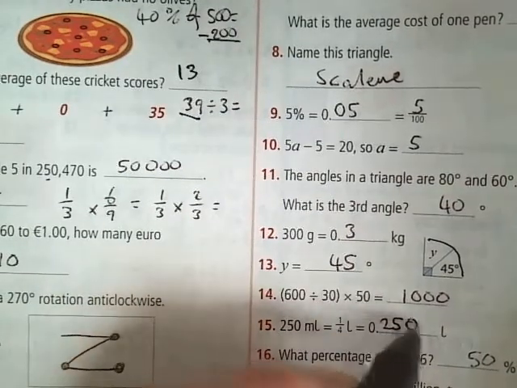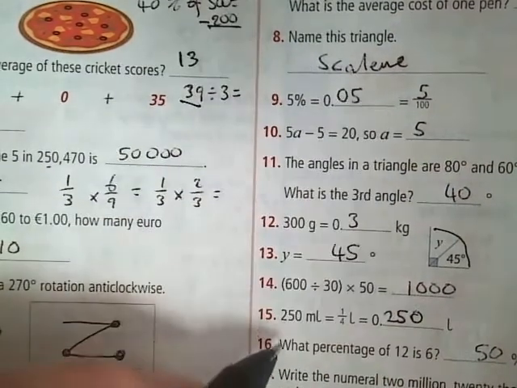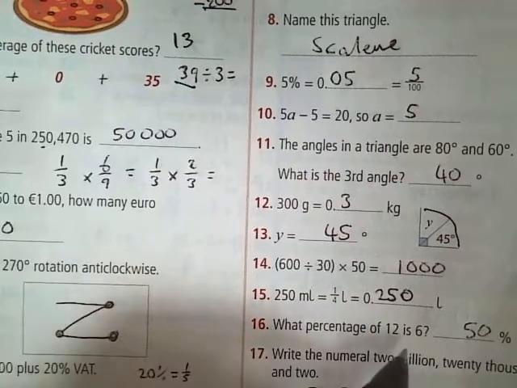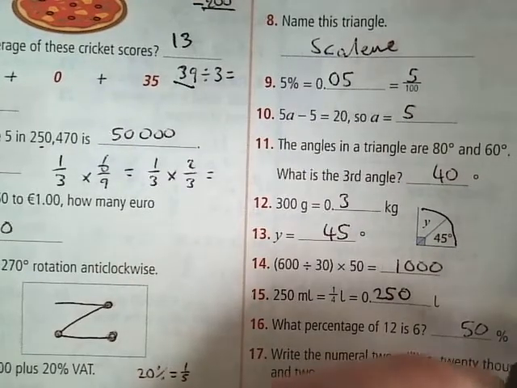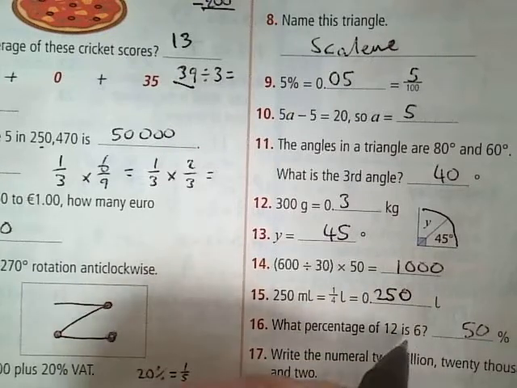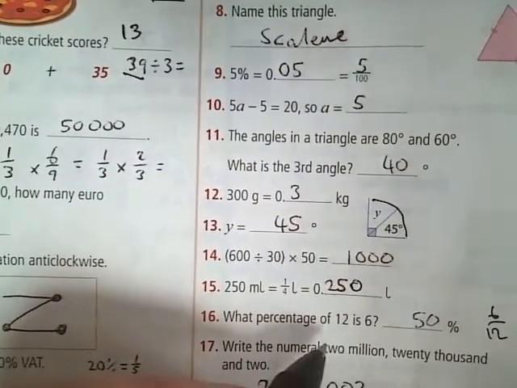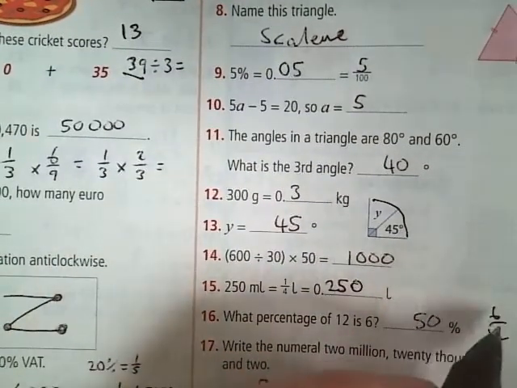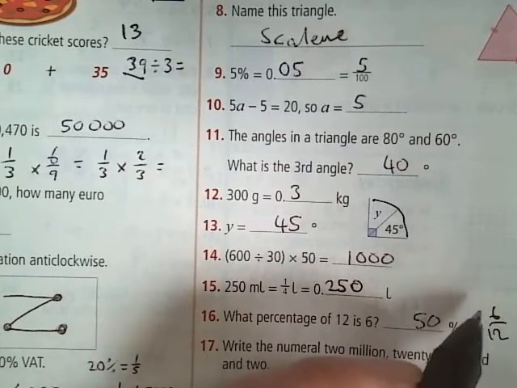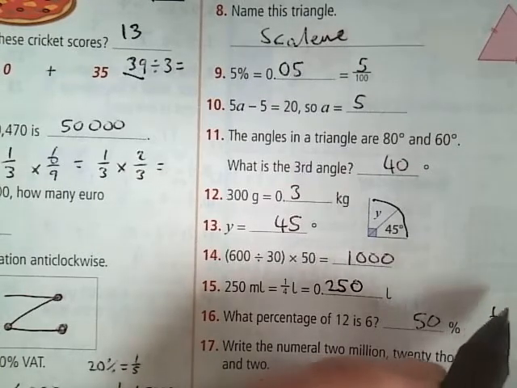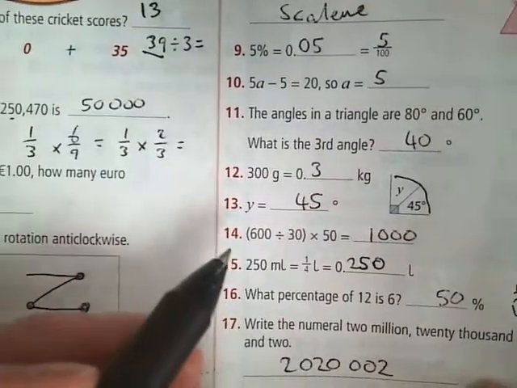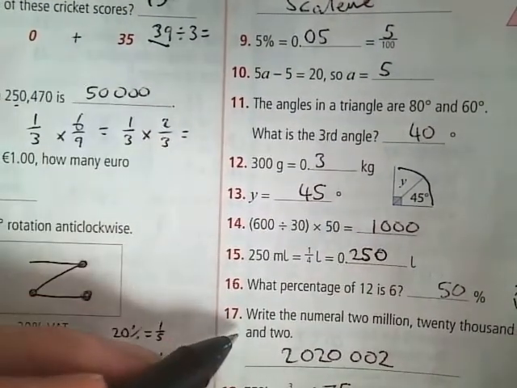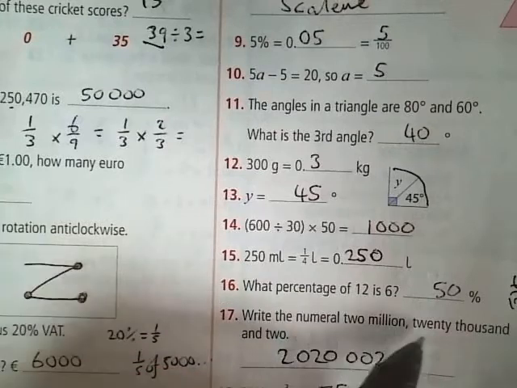You can have 0.250, that's fine as well. Question number 16, what percentage of 12 is 6? It's 50%. You would start off by putting 6 over 12 if you wanted it. If it was more complicated numbers, you obviously know that 6 is half of 12. But if it was 2 separate numbers that you weren't so sure of, start off, write it as a decimal or as a fraction, simplify it, change it to a decimal, and then change it to your percentage.